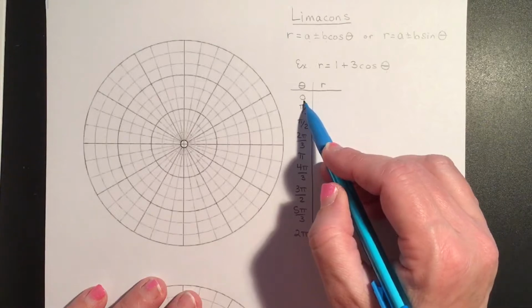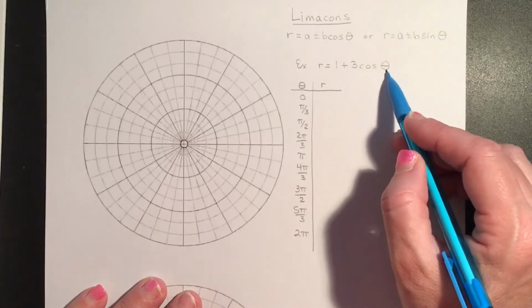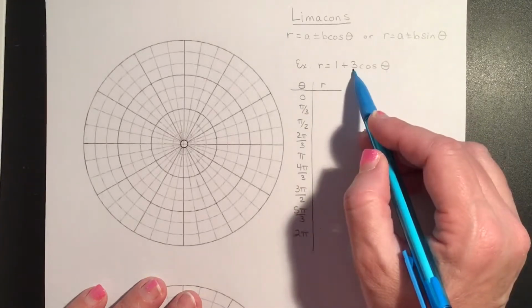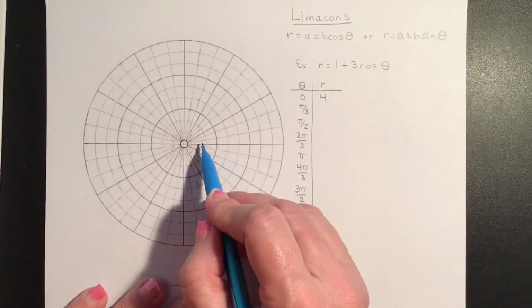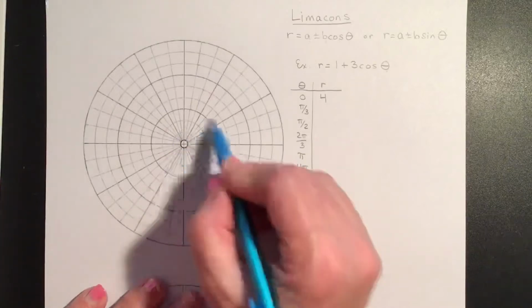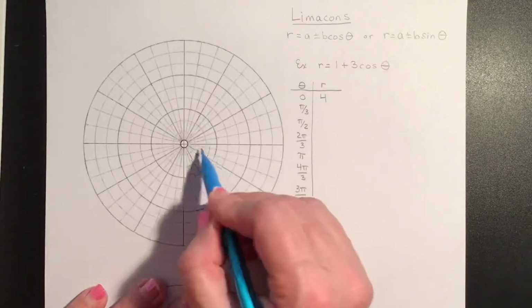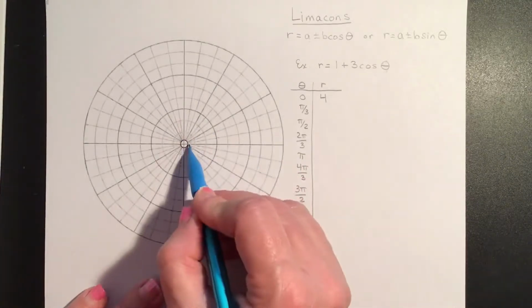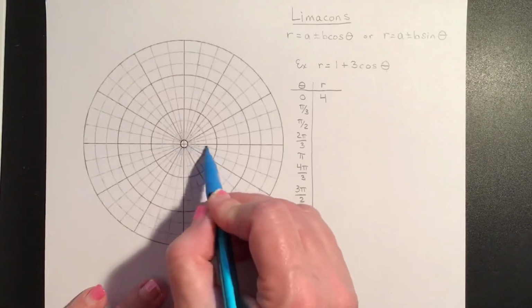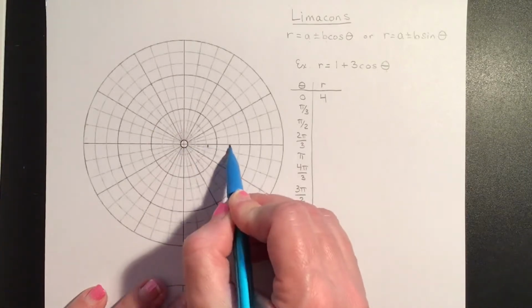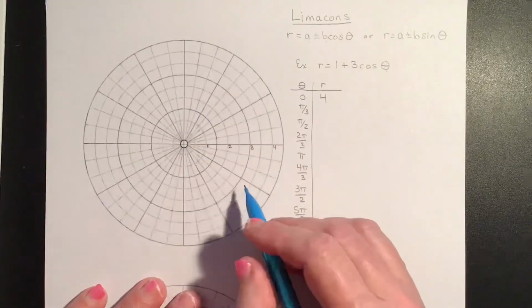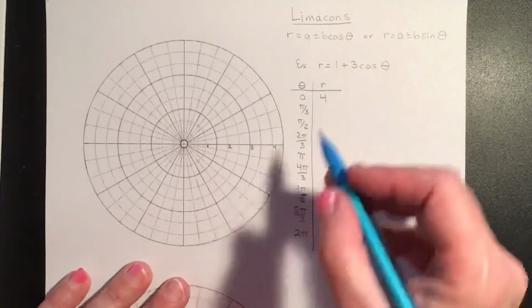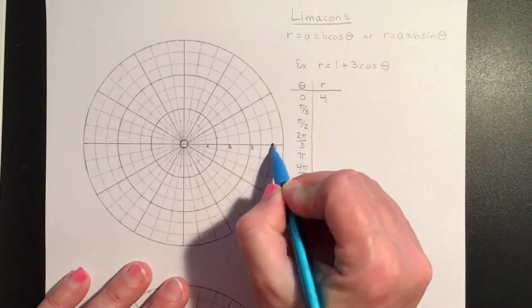For angle 0, cosine of 0 is 1. 3 times 1 is 3, plus 1 is 4. So I'm going to graph 0, 4, and it's going to get all kind of tiny down here. So I'm going to spread out my radii a little bit. I'm going to go every other one. This will be a radius of 1, radius of 2, radius of 3, radius of 4. And then it'll be a nice picture. So 0, 4 is the first point.